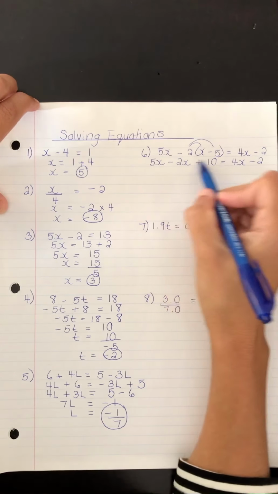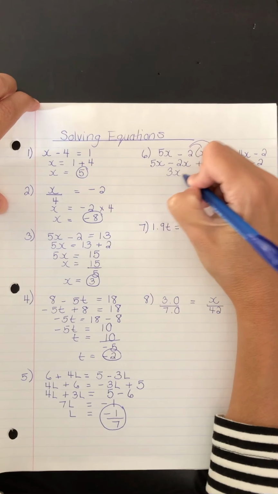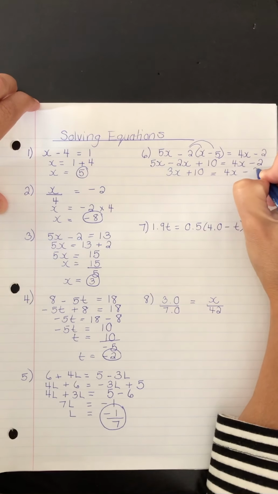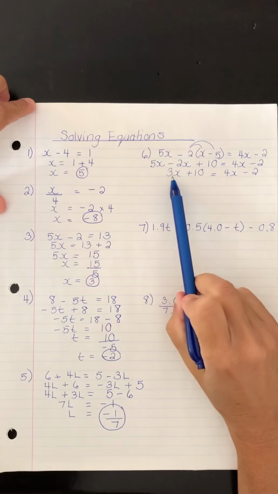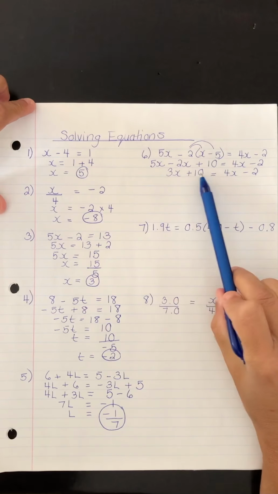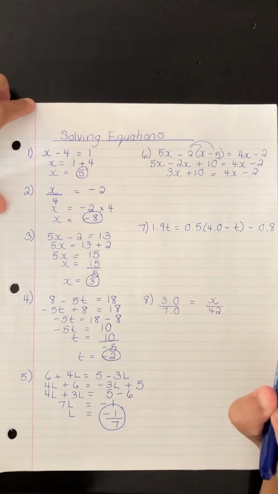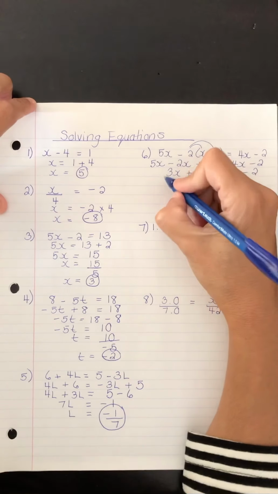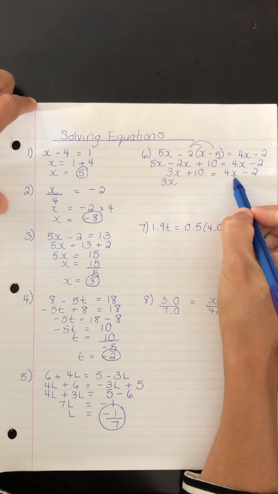So that makes the left side now, if we collect these two like terms, we'll have 3x plus 10 is 4x minus 2. And now we have the two terms containing x and two terms without x. So we must collect like terms. So the terms with x I will bring to the left side. So the 3x is already on the left side. 4x has to move to the left side.